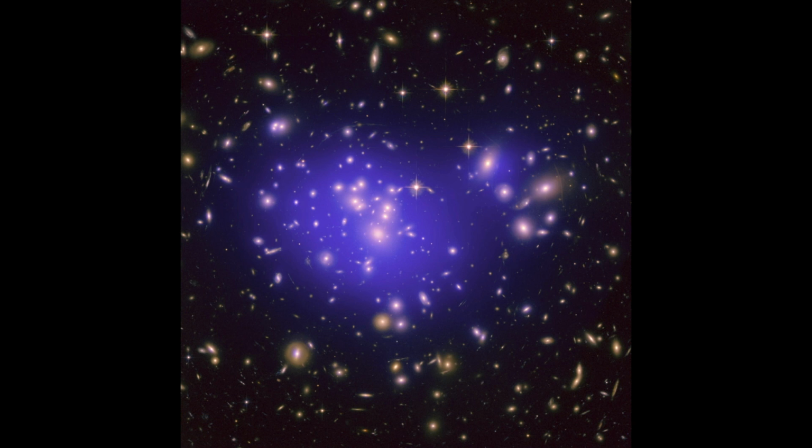And that's probably due to active galactic nuclei as the galaxies collide and the supermassive black holes in their centers merge and then form quasar-like activity, which we'll talk about soon.